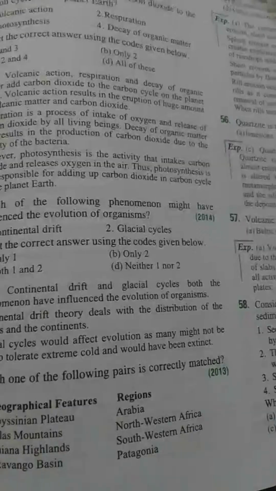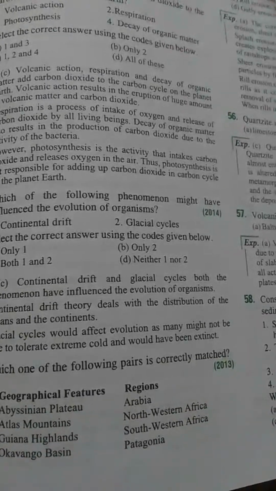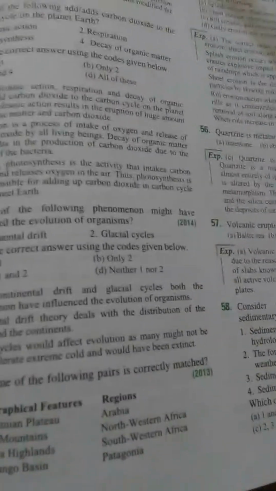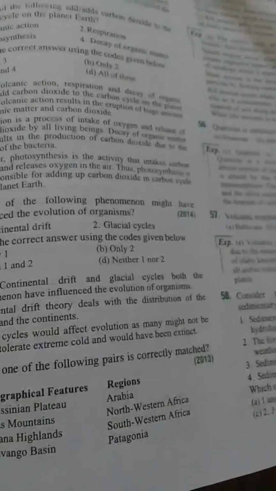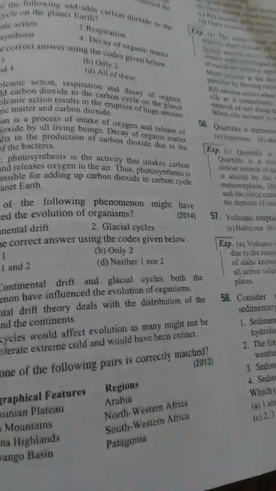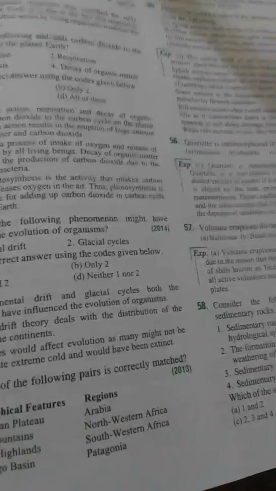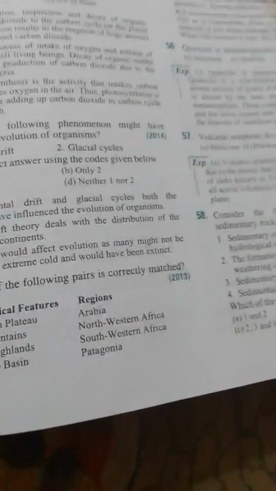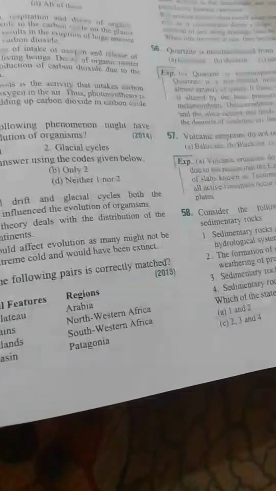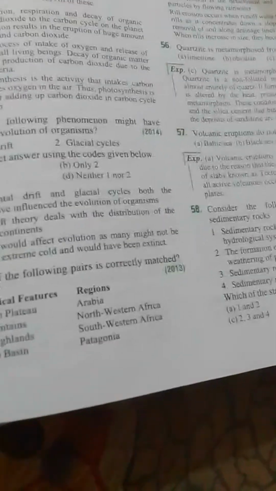Glacial cycles would affect evolution, as many might not be able to tolerate extreme cold and would have been extinct. Continental drift and glacial cycles, both phenomena have influenced the evolution of organisms.